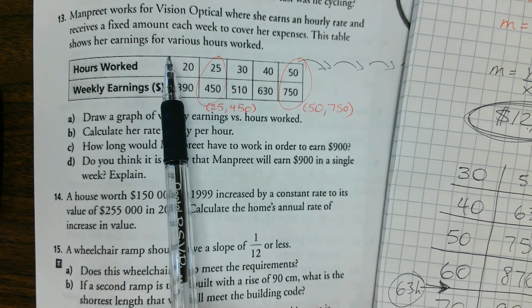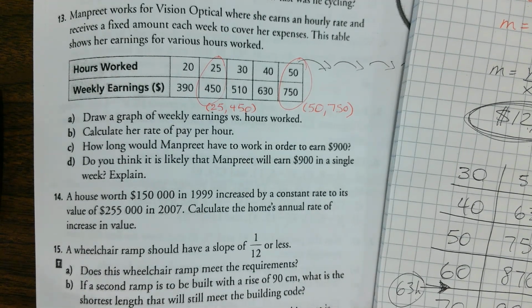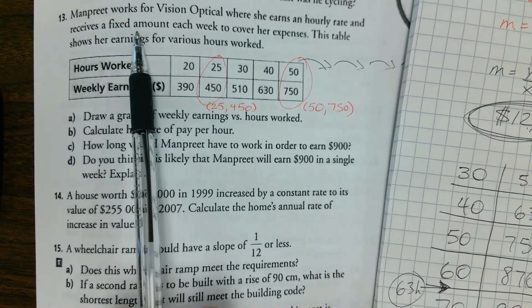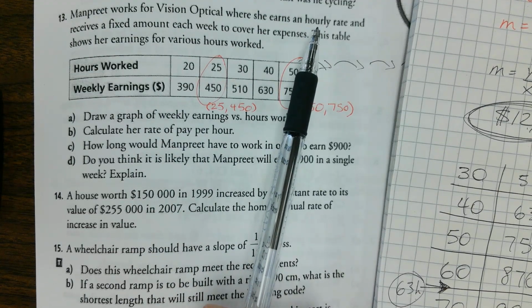Actually no, you do still need to work 63 hours. Yeah, the 900 actually includes the fixed amount already. Sorry. So you're getting a fixed amount pay and then an hourly rate on top.